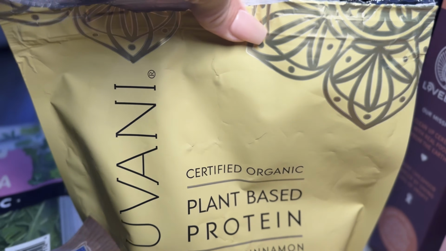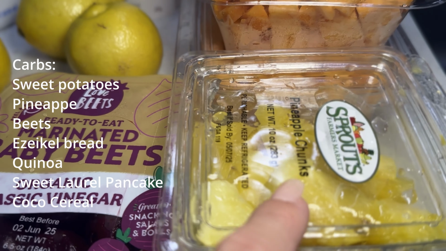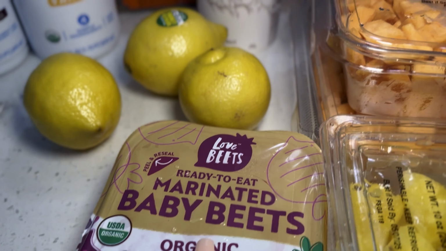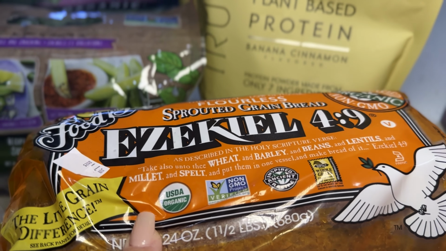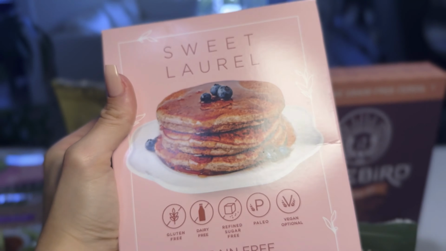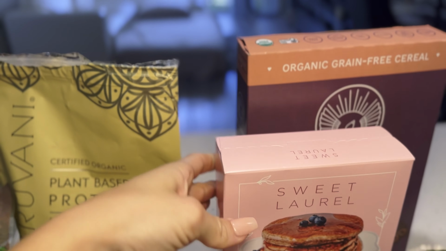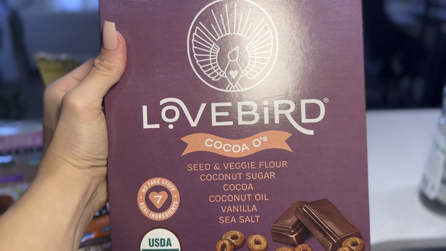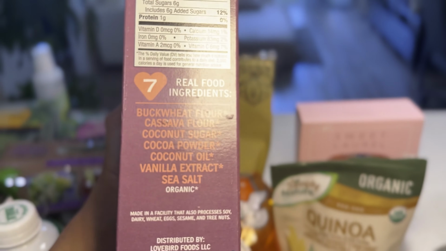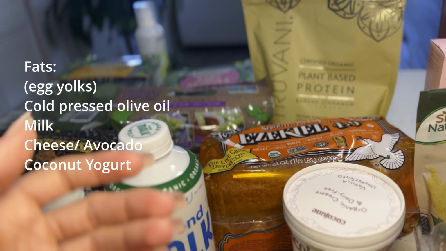When it comes to my carbohydrates, sweet potatoes, I do get carbs from fruit, so I have some pineapple chunks, baby beets. I have Ezekiel bread for my toast in the morning, quinoa, sweet laurel pancake mix. Very expensive, but the ingredients are fire and it's so good, especially when I mix it with this. And then as a treat too, I did get some kind of like cocoa cereal, which only has a couple ingredients as well.